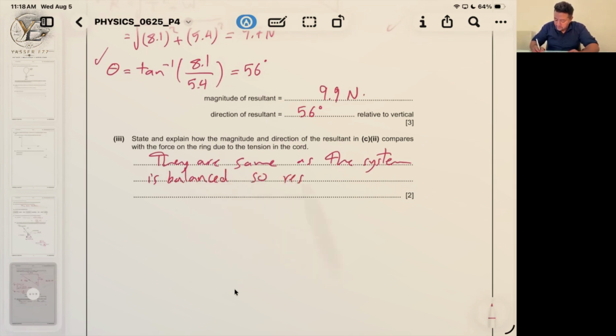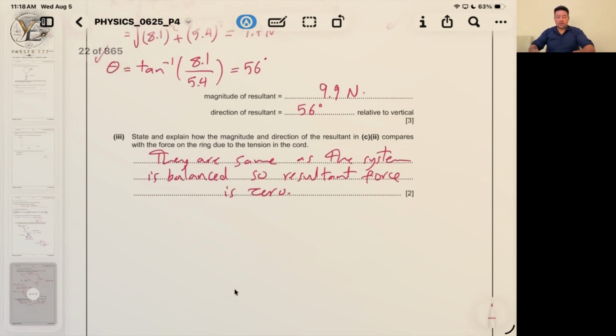So the resultant force is 0. So we are done with the second question. I think this is enough for chapter 4.